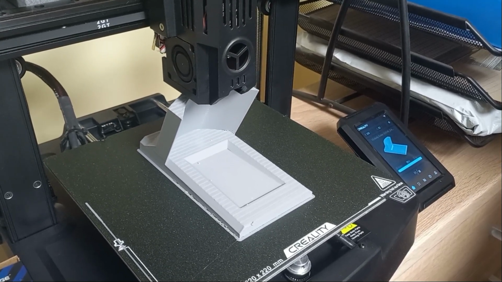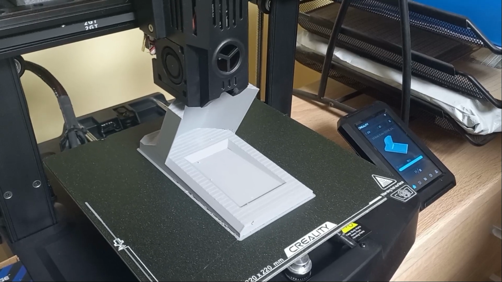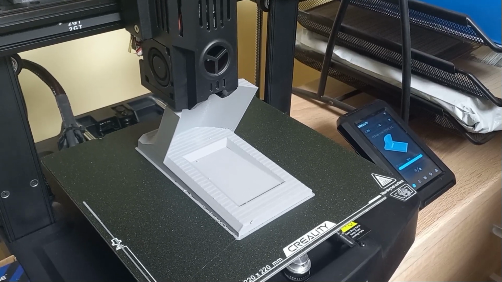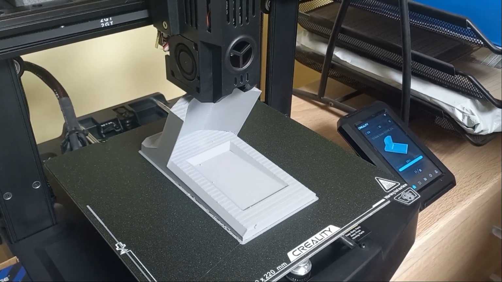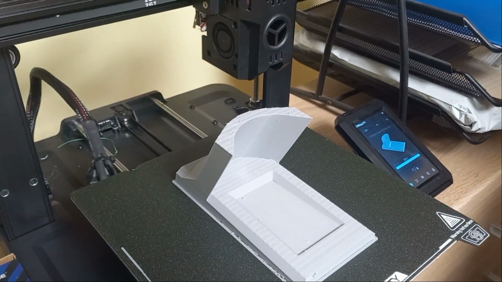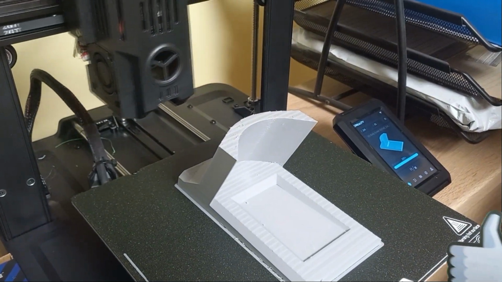To mount it, I will use self-drilling screws. First I will mount the cover to the door, then I will screw the button to the cover and the screws won't be visible. This is the final result.